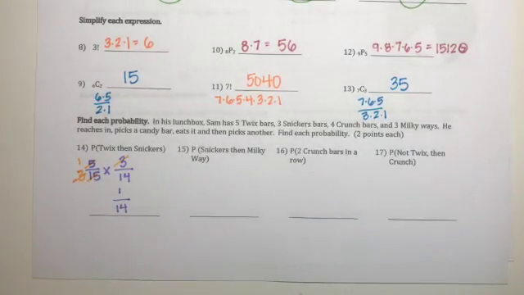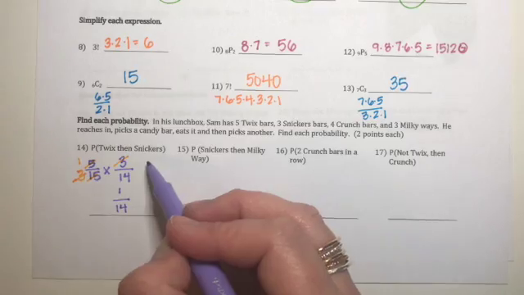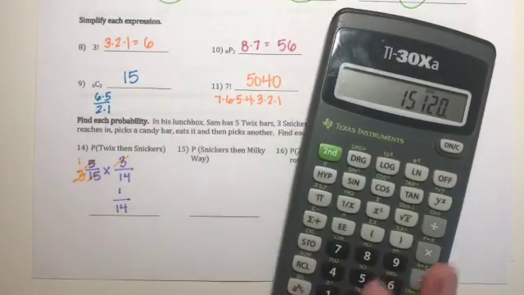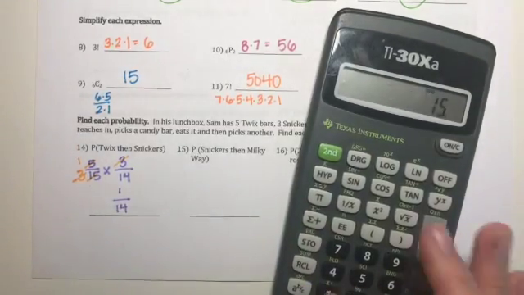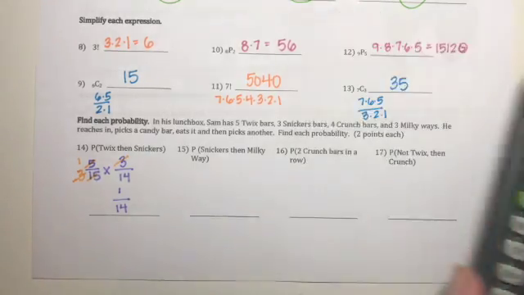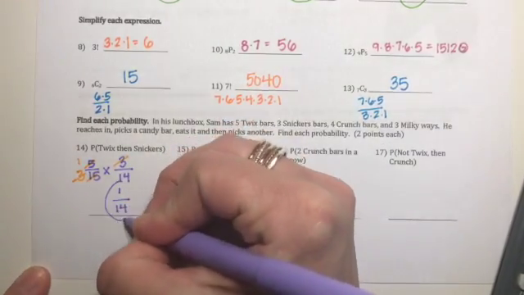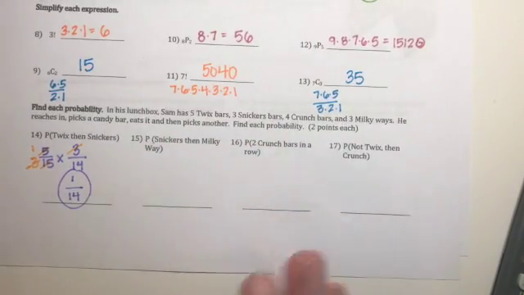Okay, if that confused you, then you can go ahead and multiply all the way across. You would get 15 over 15 times 14 is 210, and then you'd have to simplify, but you're going to end up with the same answer. Okay, number 15.